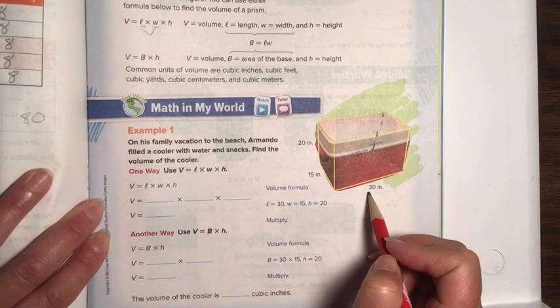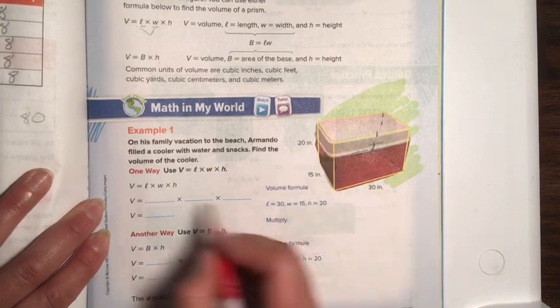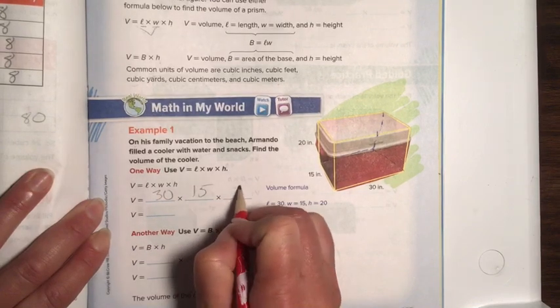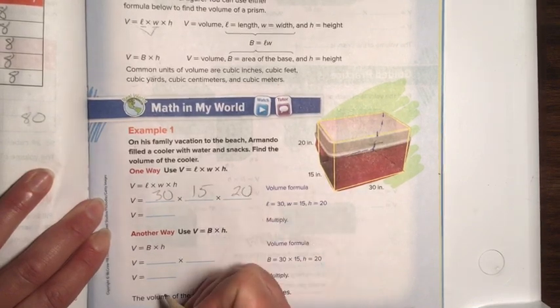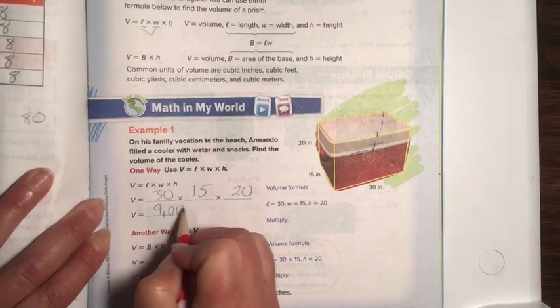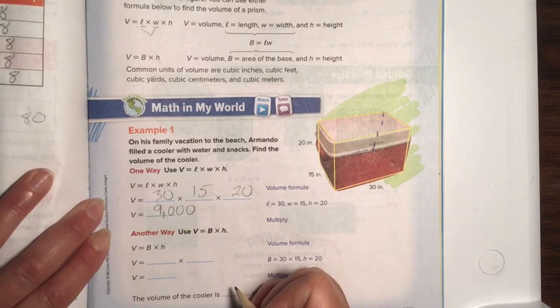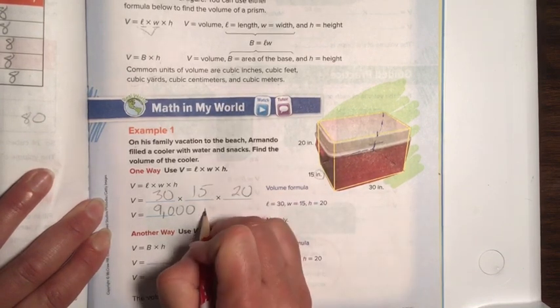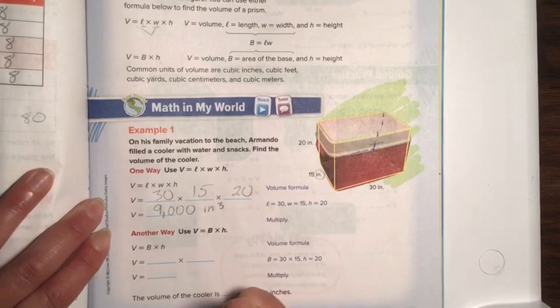There is the length and the width and the height. So we're going to put 30 times 15 times 20. And when we work that out, we will see that it makes 9,000. 9,000 what? 9,000 inches cubed.